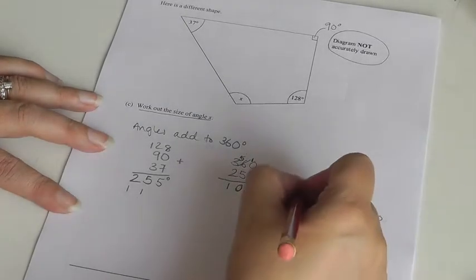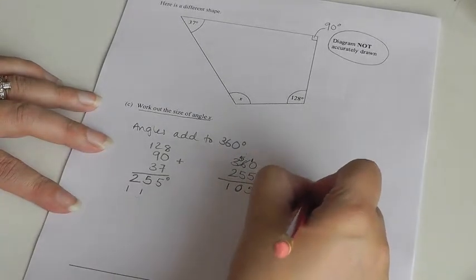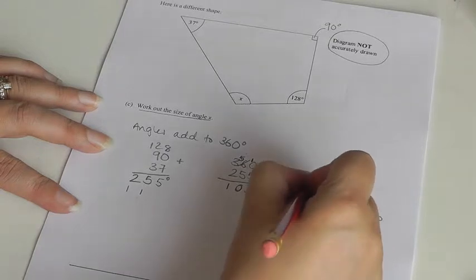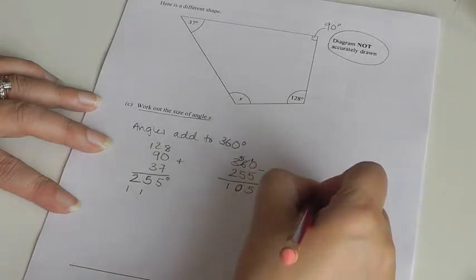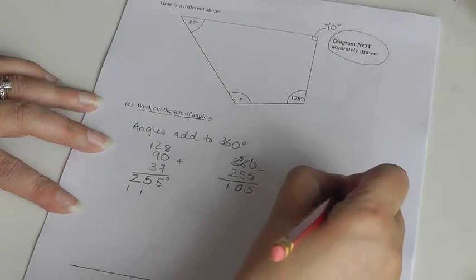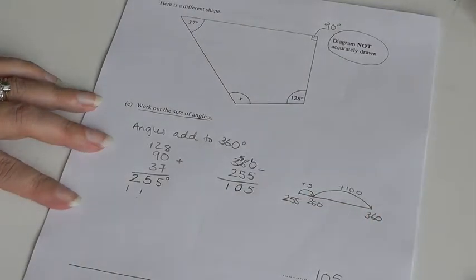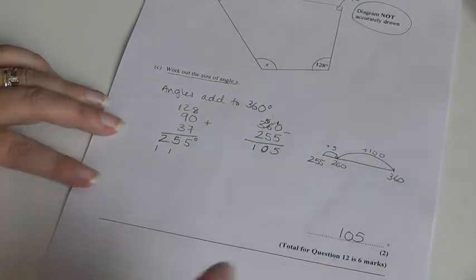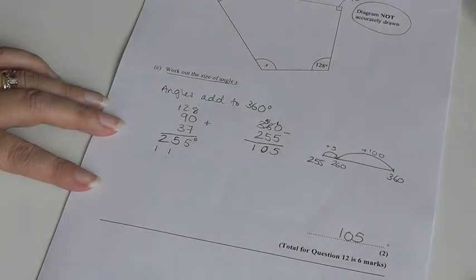Over here, to get from 255 to 260, I would add 5, and to get from 260 to 360, I would add 100, and you can see that again, my answer is 105.